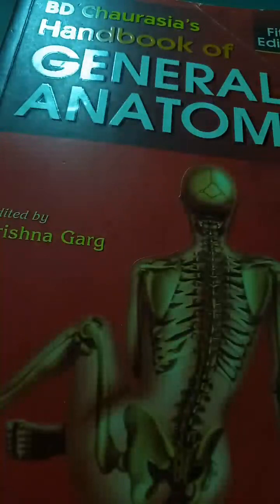Pyrexia means fever. Lesion means injury or a circumscribed pathologic change in the tissue. It is called lesion or injury.